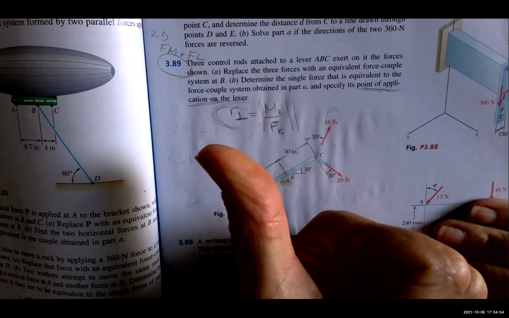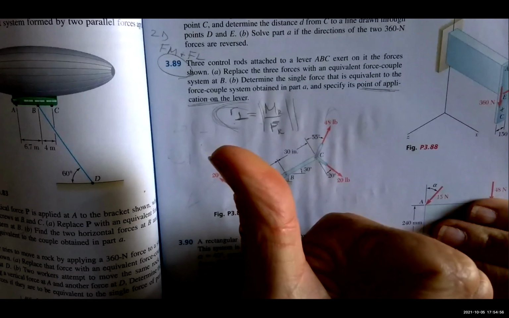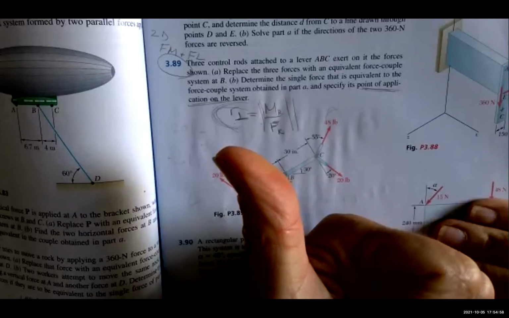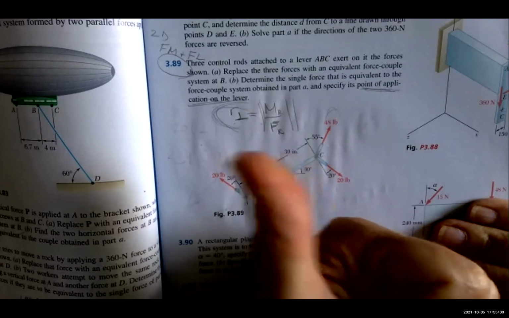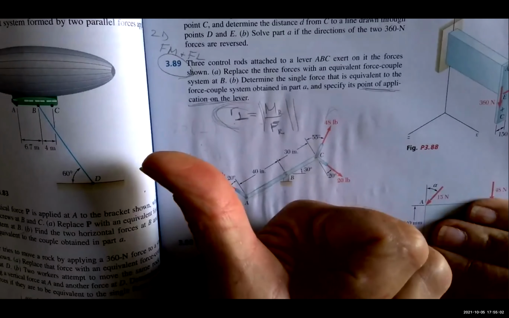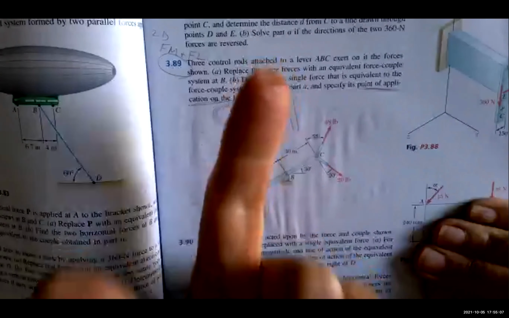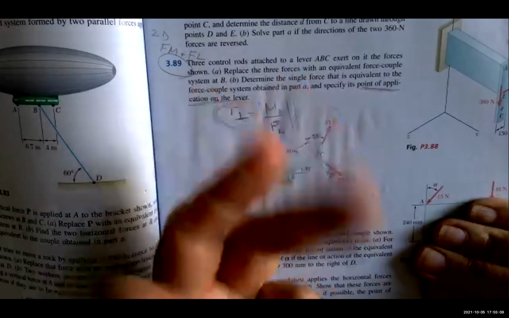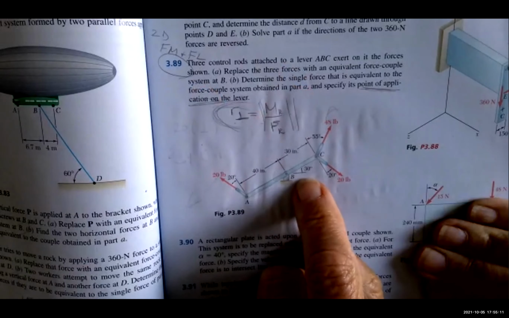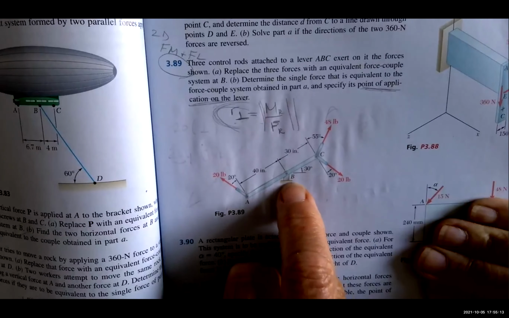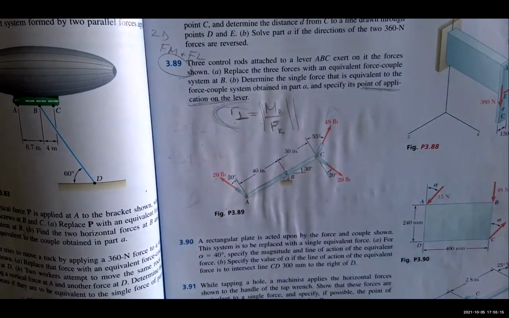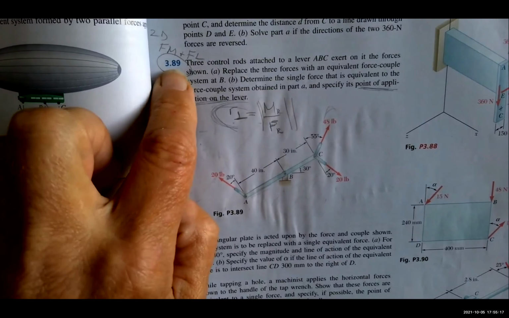Step 1, find the resultant force. Step 2, the resultant moment. Step 3, draw it and put the force and the moment at B. Let's just see. Let's do 89B.